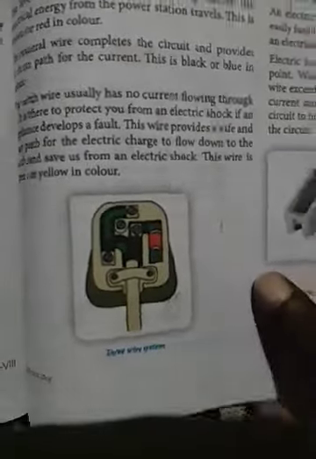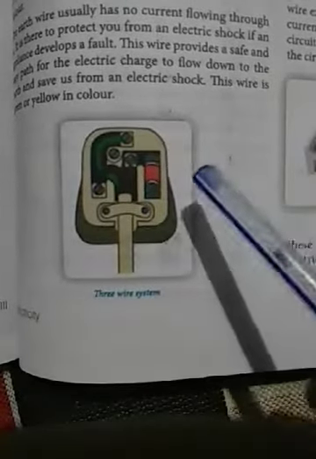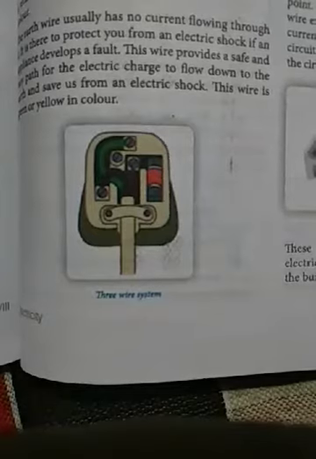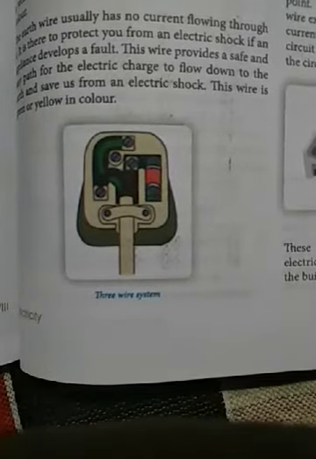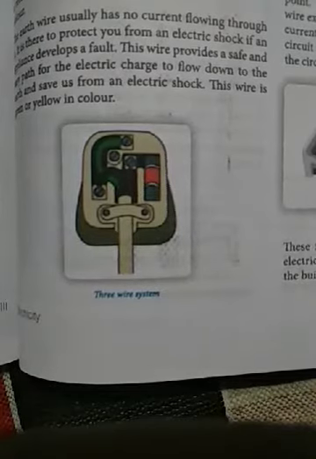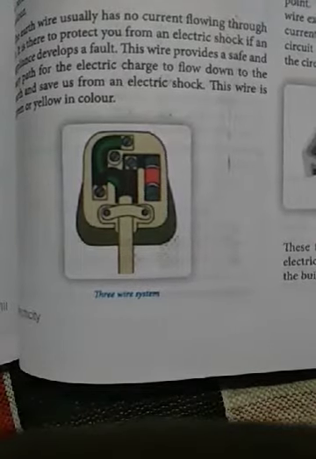The neutral wire completes the circuit and provides a return path for the current. This is black or blue in color. Color of neutral wire is either black or blue.